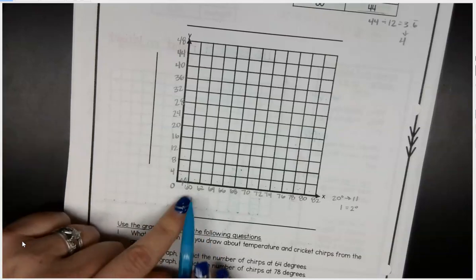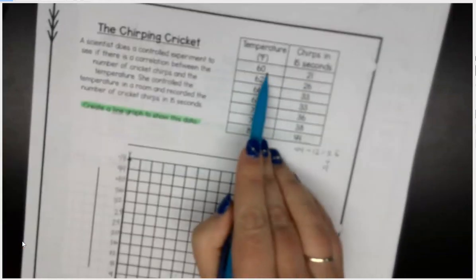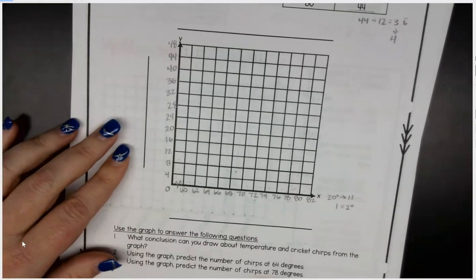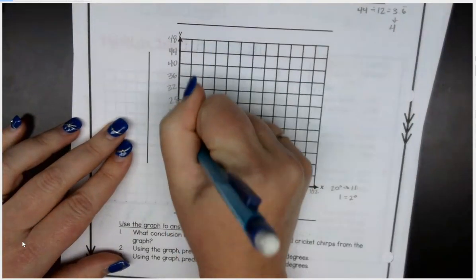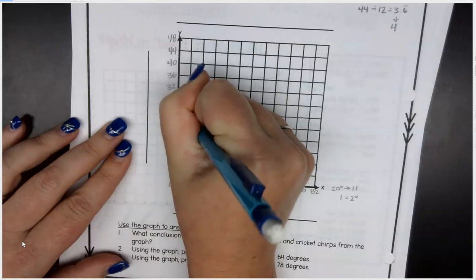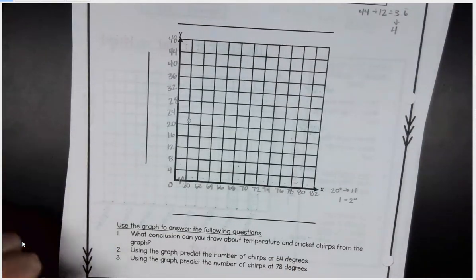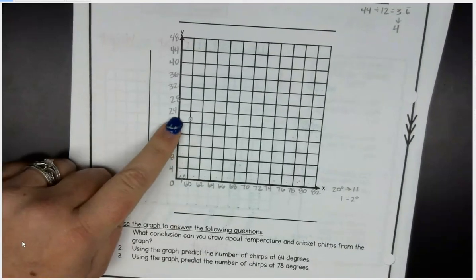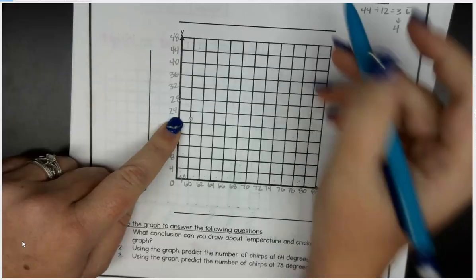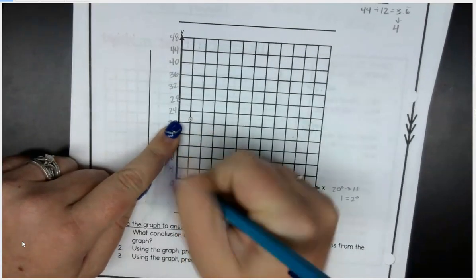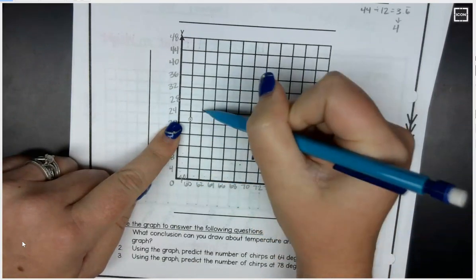So, temperature at 60 degrees. I had 21 chirps in 15 seconds. So 60 degrees, I'm going to go up to 21. That's just a little bit above 20. This time, because we are doing a line graph and not bar graph, we are going to plot a point. At 62, I was up to 26. So 62 degrees, I'm going to go up to 26.